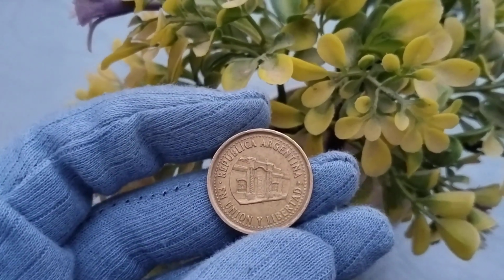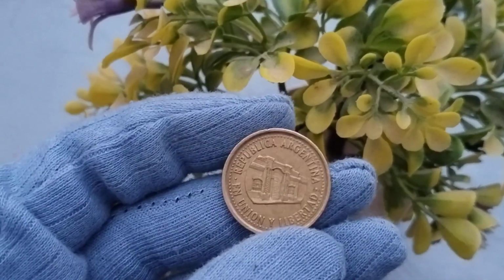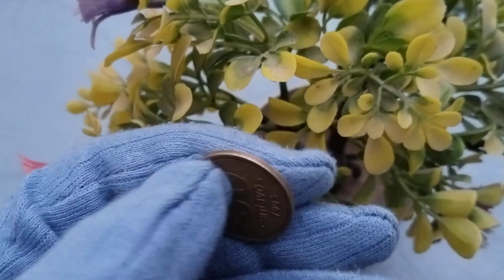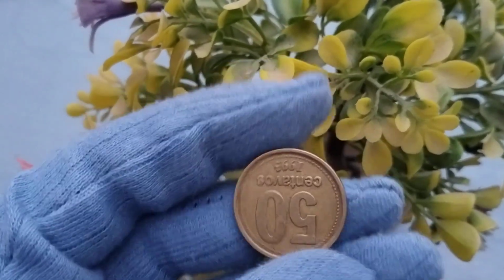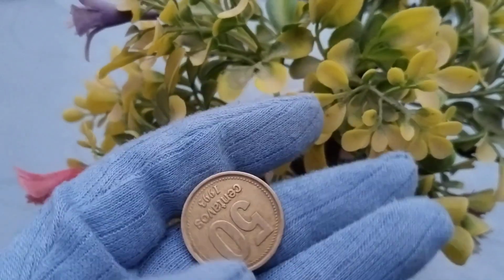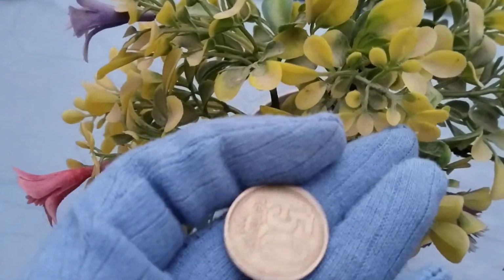Closing shot. The coin resting still, with soft music in the background. The 1993 50 centavos coin, an ordinary object with an extraordinary history.